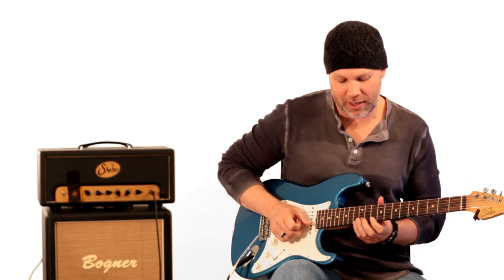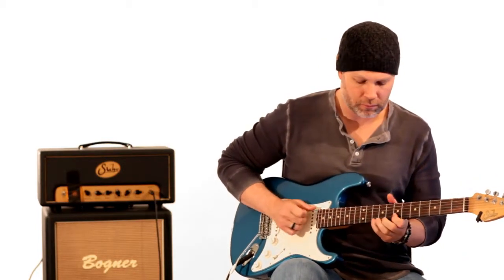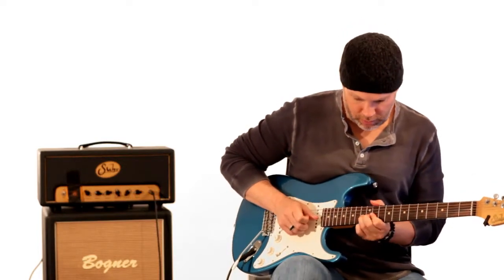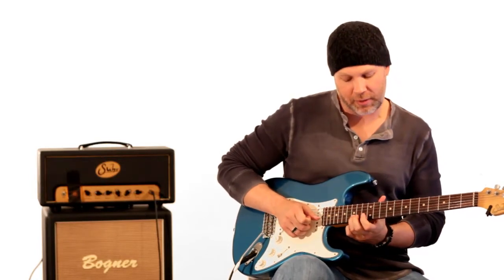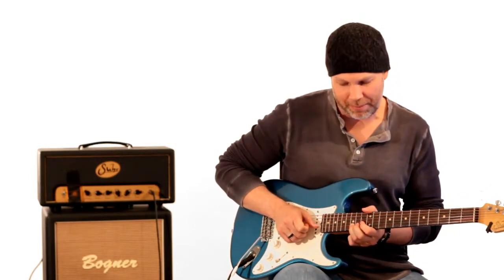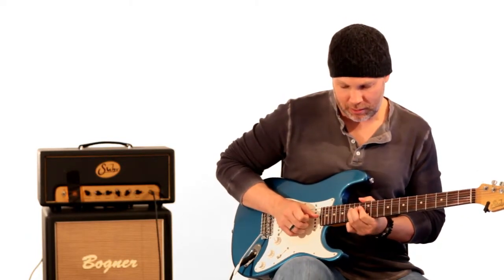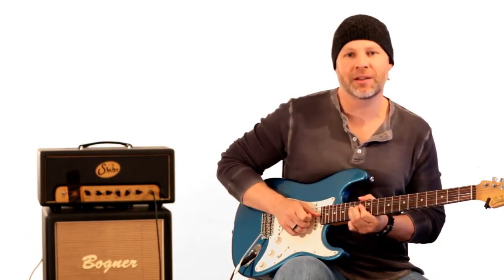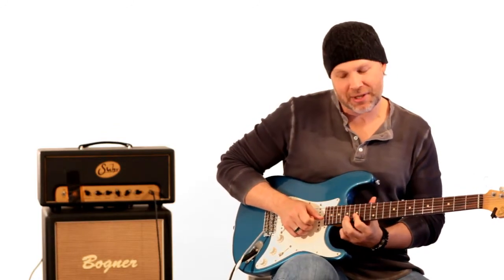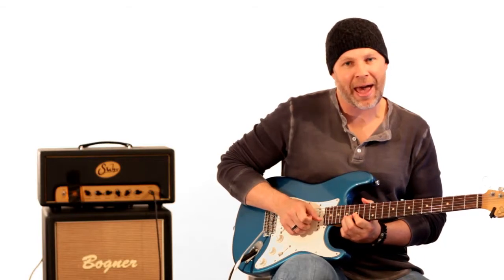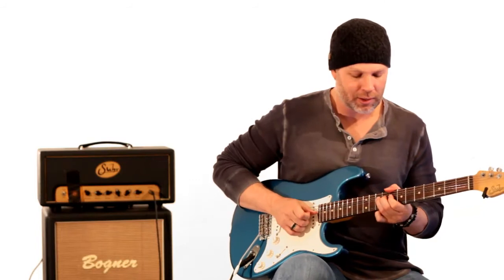So the whole thing is... then he goes up to the 15th fret and bends up a whole step and bends down. So he picks up, then picks down. Then he bends that note up to the 17th fret. This is all on the B string, up a half step. And does that twice.